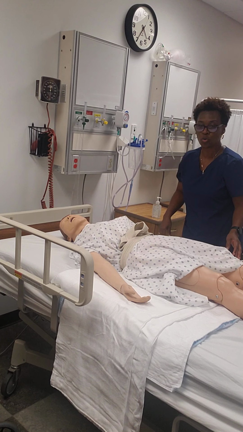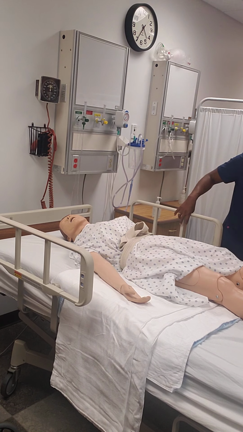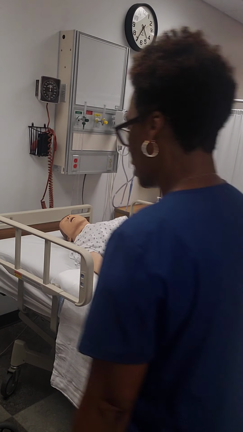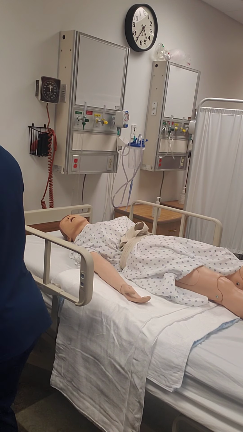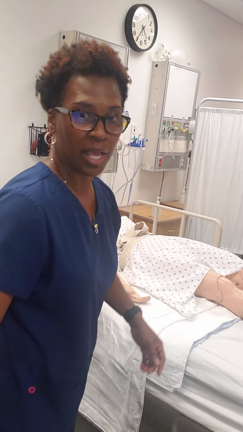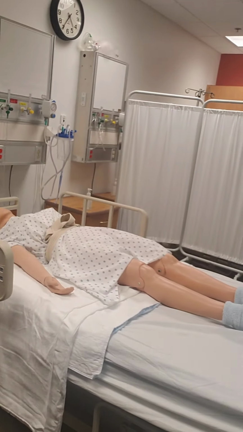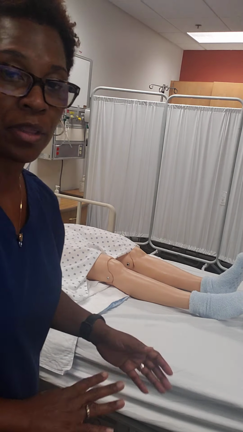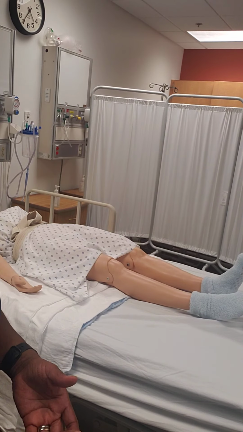And you always want to make sure that your patient has something on their feet, either shoes or socks, because they're at risk for a fall, and if they don't have anything gripping on the bottom of their feet, a lot of times they can't maintain their balance.